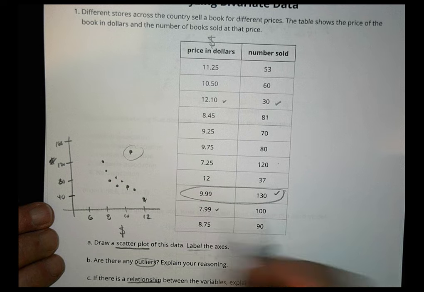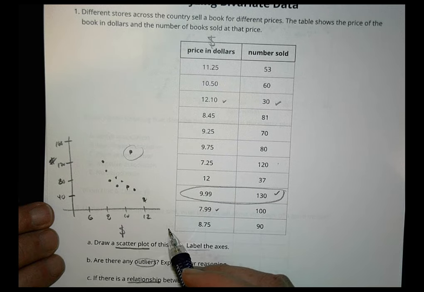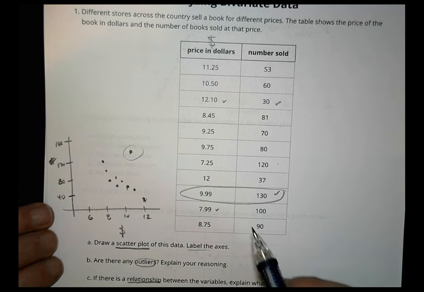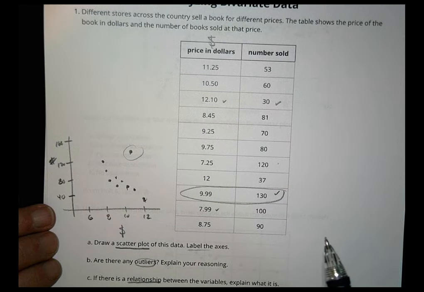And why is it an outlier? It's just not near the rest of the numbers, the rest of the data points. It doesn't make sense. It's way over there. That's why it's an outlier.